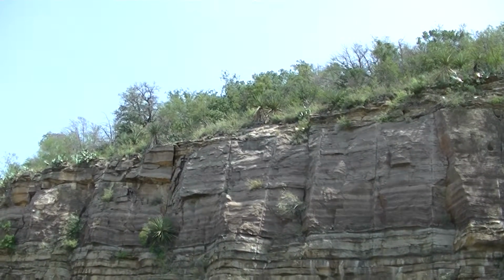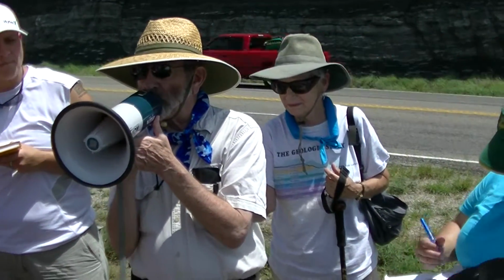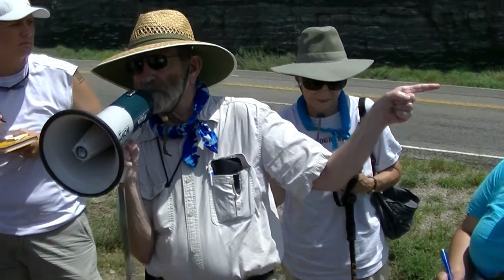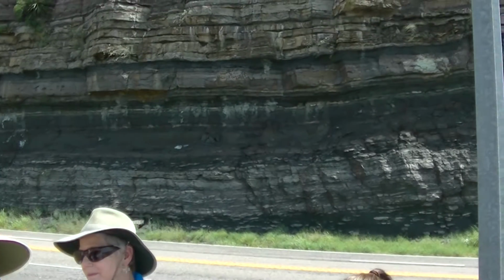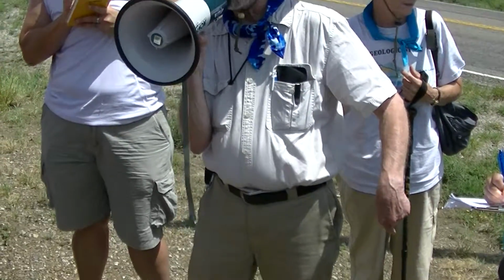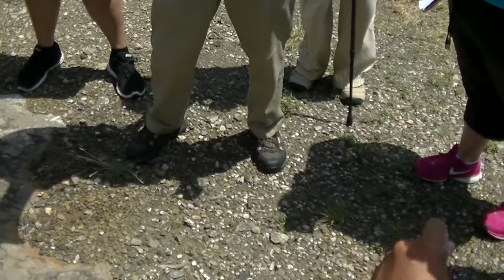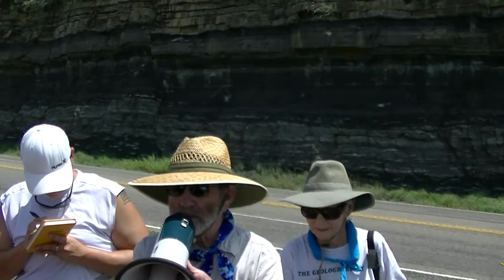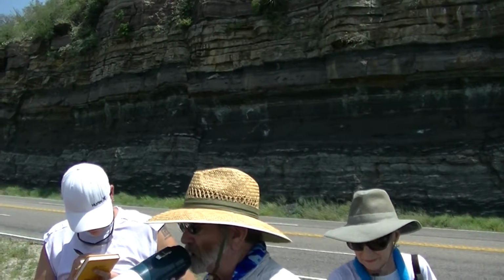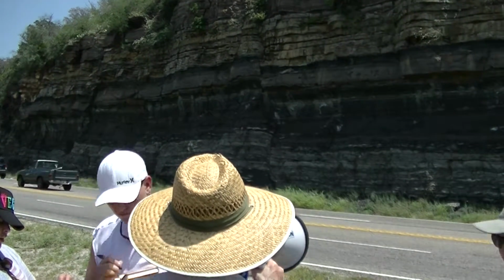If we were to drill a little bit deeper right here, underneath the Lion Mountain, we would be encountering the Hickory sandstone. So the Hickory is below us, can't see it. And this stuff is a little bit younger than the Hickory. And while we're here, we can notice a nice structural feature.